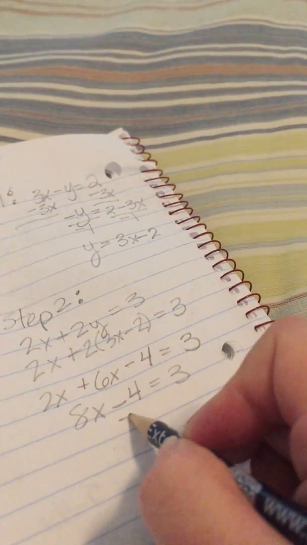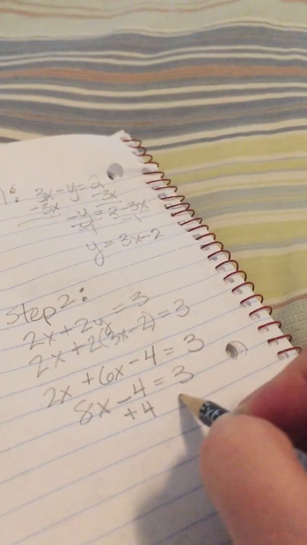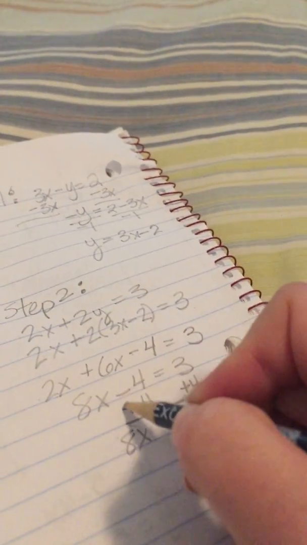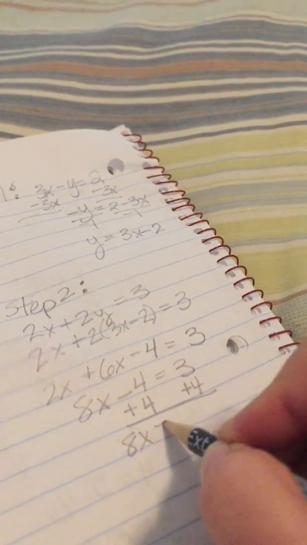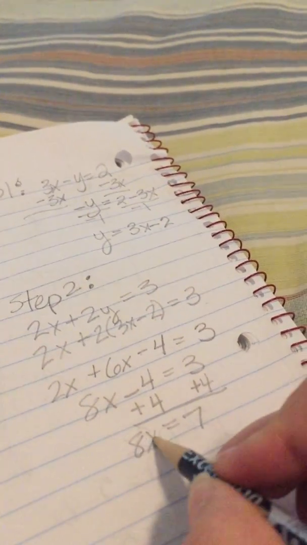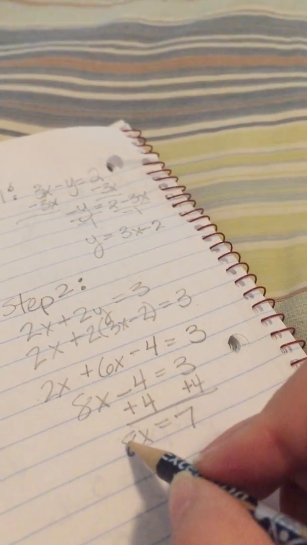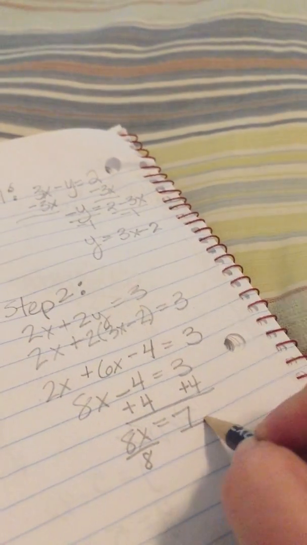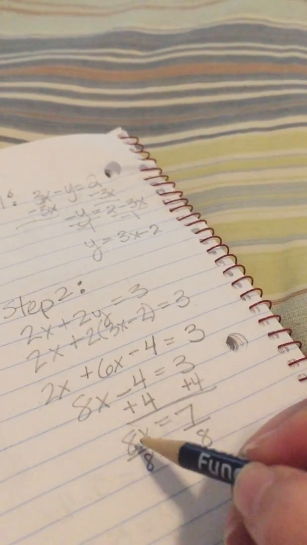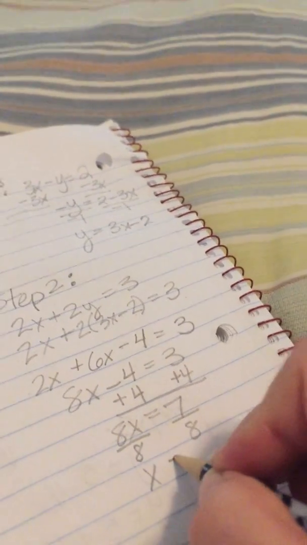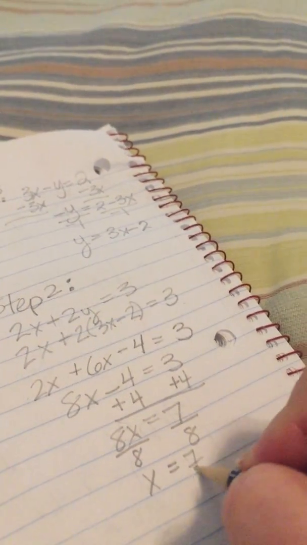So we can say +4 on both sides, and we get 8x, because remember, this positive and negative cancel each other out, and then a 7 now. But now we got to get rid of this 8 in front of the x. And the 8 in front of the x, since this is multiplication, we have to do the opposite. That's division. So now we know that this is 8x divided by x, still leaves 1x. And then over here, it's 7/8.